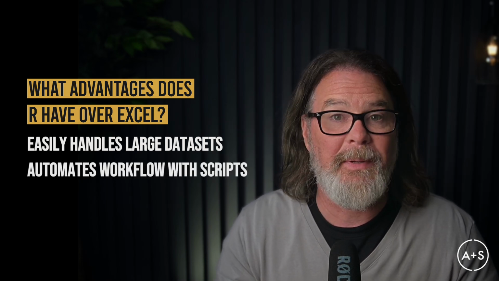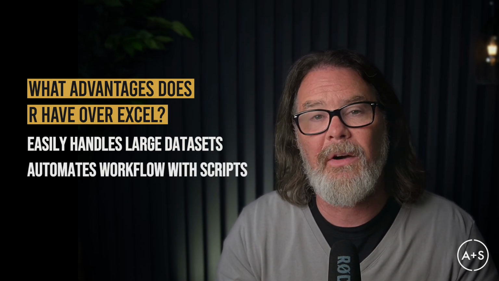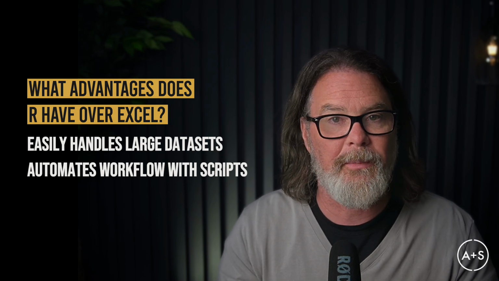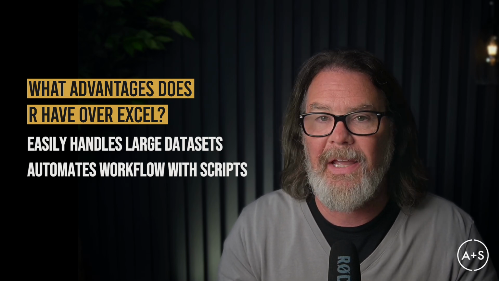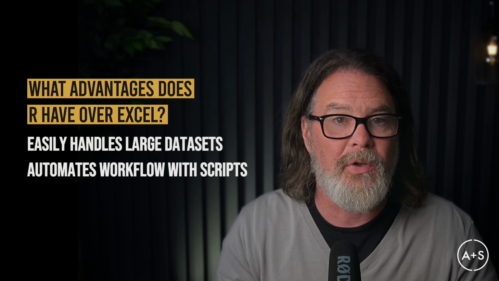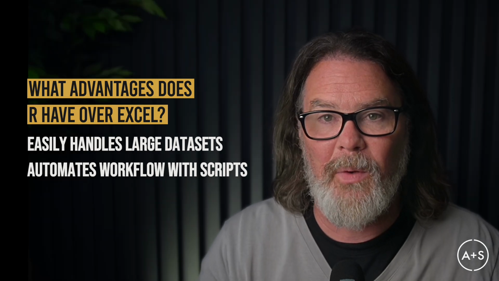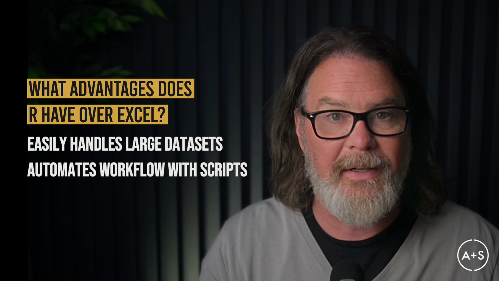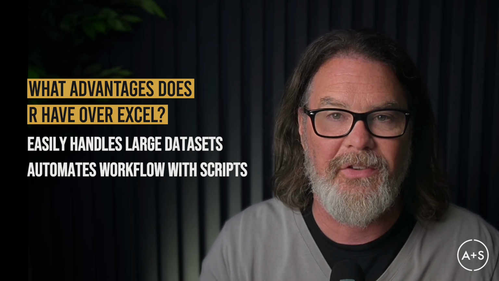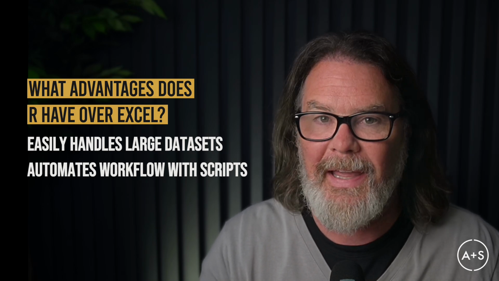Working in Excel can be time-consuming and manual. R allows you to automate tasks with scripts, making the process efficient and repeatable, while also reducing human error. Imagine running a report with one click that pulls new data, cleans it, and creates visualizations. R makes this possibility a reality.